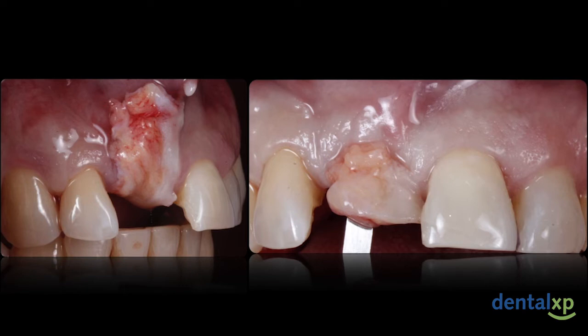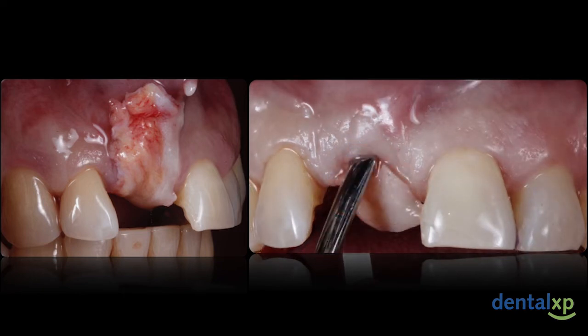So what we did here is, following introduction of the apical portion of the graft, we planned on folding the coronal portion to allow for increased thickness in the site that required the most augmentation.